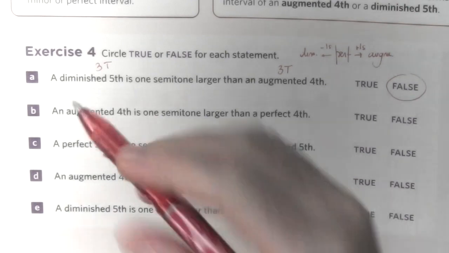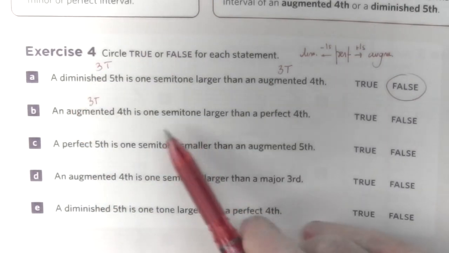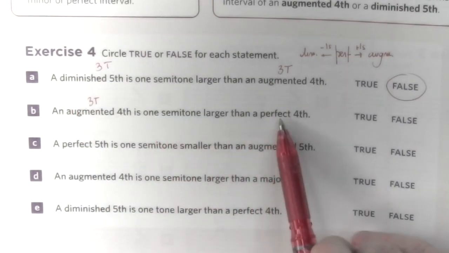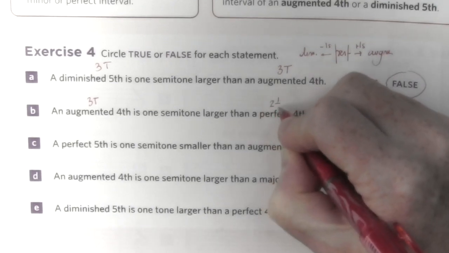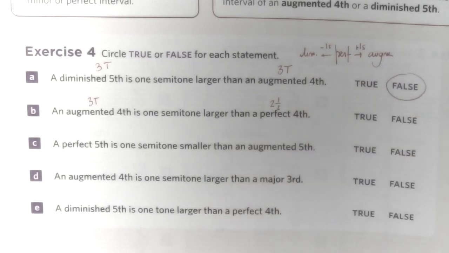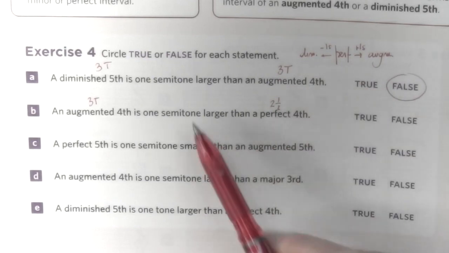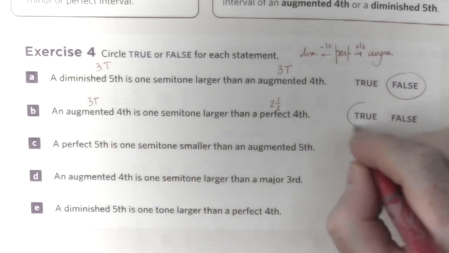An augmented fourth, so 3 tones, is 1 semitone larger than a perfect fourth. And this is correct because a perfect fourth is 2 tones and a half. So 2 tones and a half plus 1 semitone is 3 tones. True.